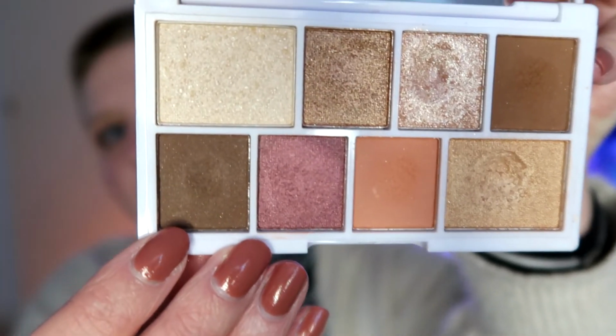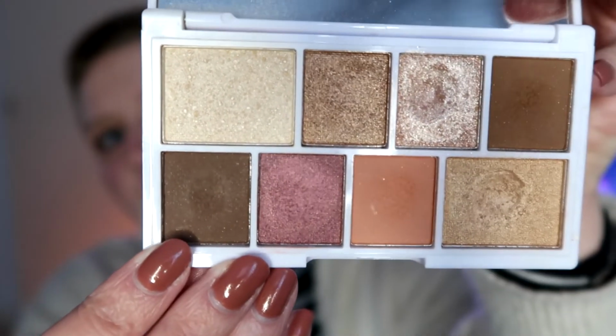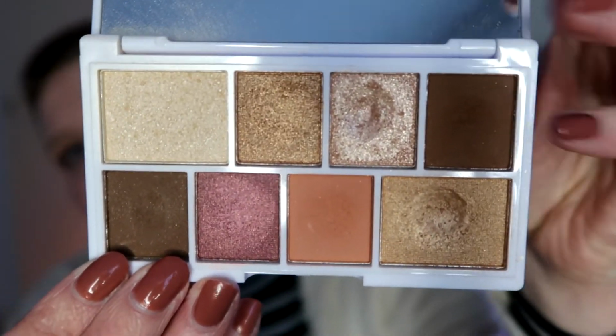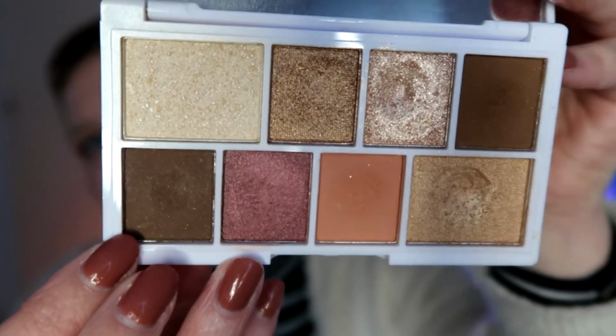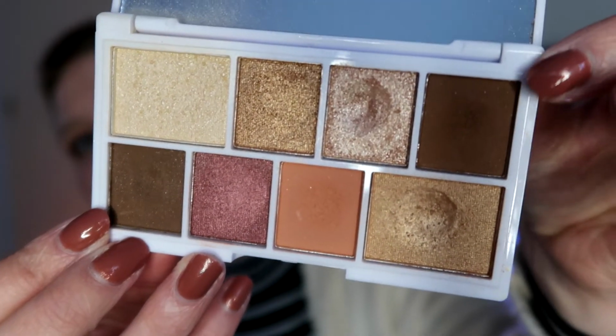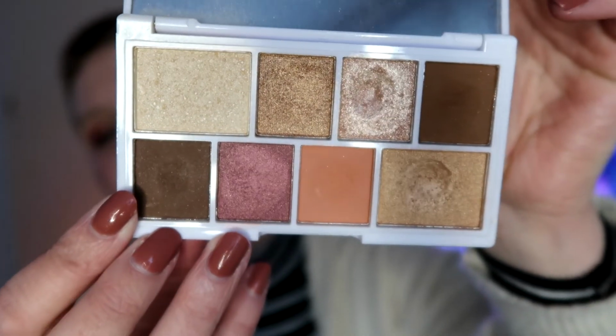And then lastly, for my dark matte, I will pick one from my focus palette, and I will pick this shade right here. Just a dark brown. Could have also picked this one, but I feel like this is more of a neutral tone, maybe more cool toned. I like that more than this, so I will be picking this one.